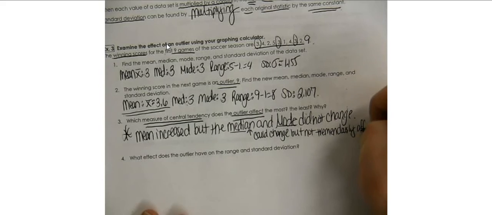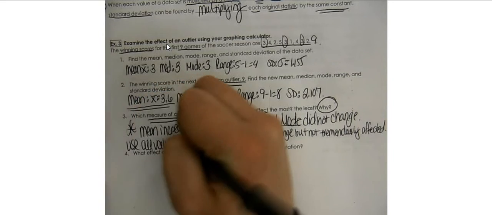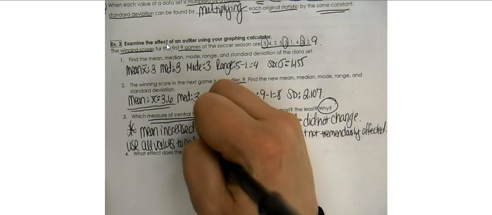The median could change because we're adding an extra data value, so it could change, but it's not going to change a lot. It's not tremendously affected. Now, why did this happen? The reason is that we use all values to calculate the mean, but for the mode we only use the most common.